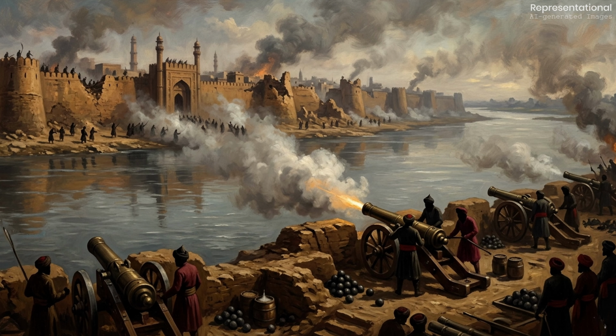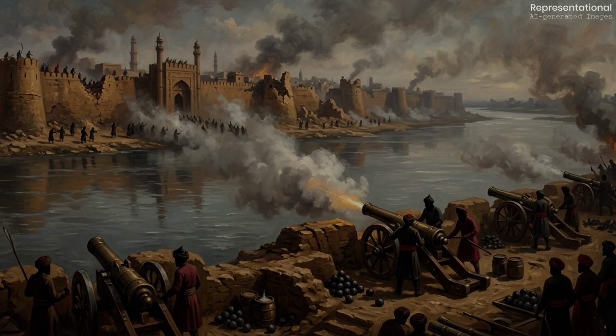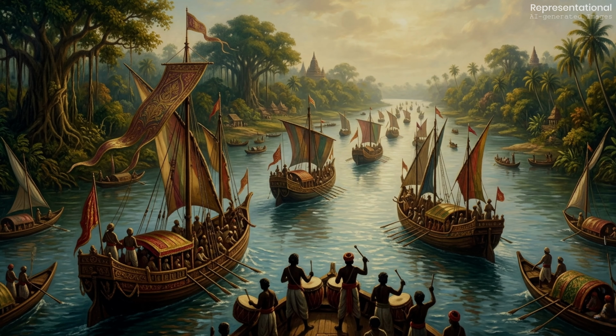Their first stop was at Patna in the modern Indian state of Bihar in eastern India. The Mughals easily defeated the Afghan defenders there. After taking Patna, Akbar sent an army of 20,000 soldiers to continue the campaign into Bengal. This army, led by his trusted general Munaim Khan, traveled down the Ganges River into Bengal.